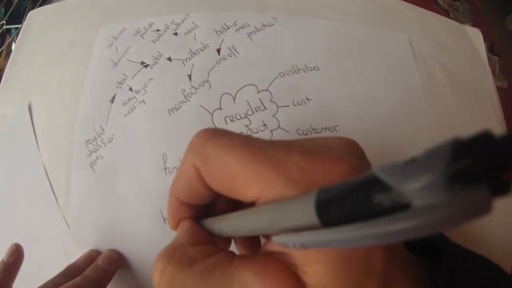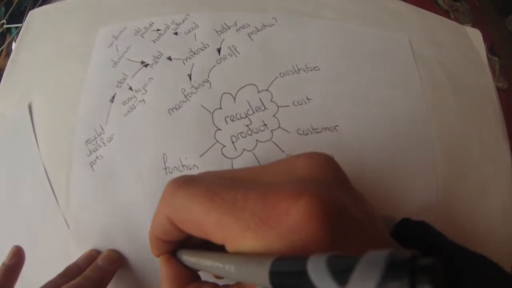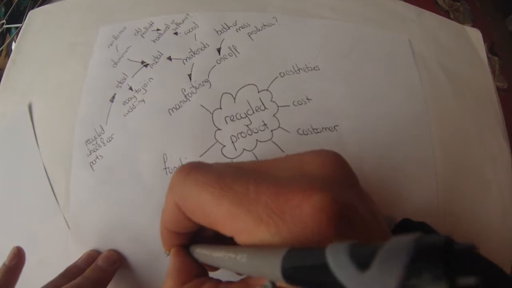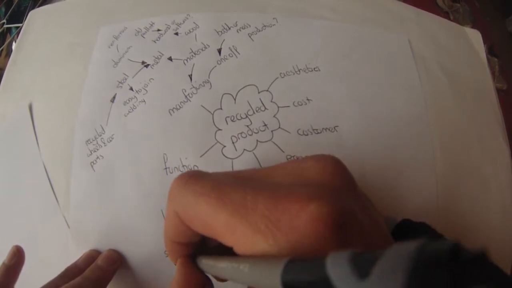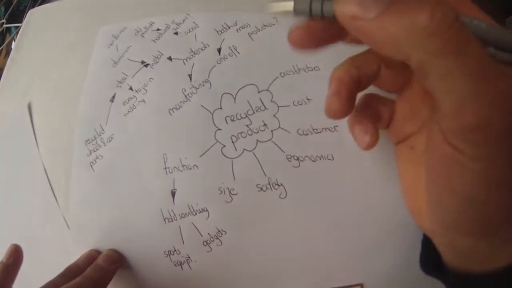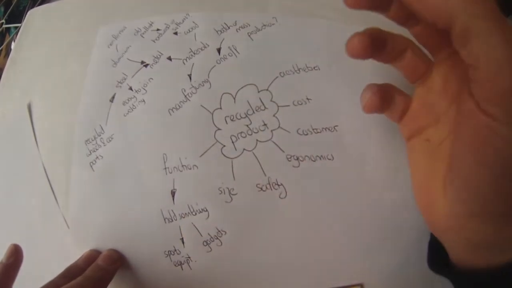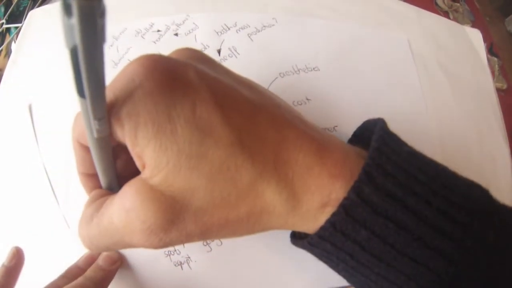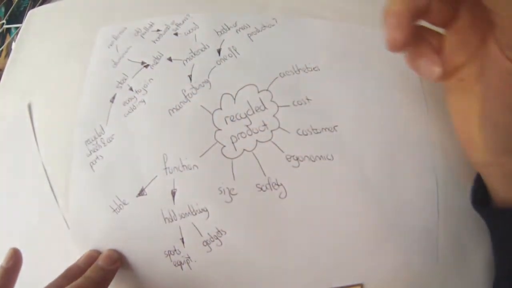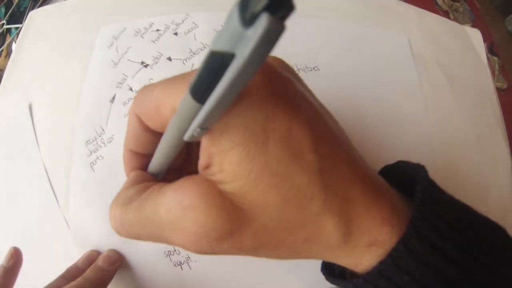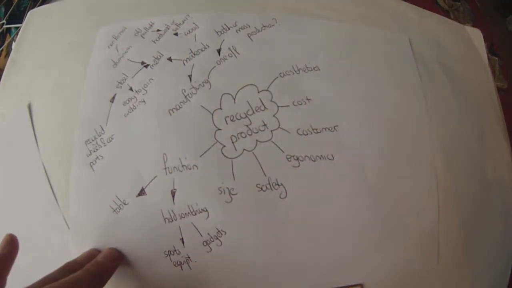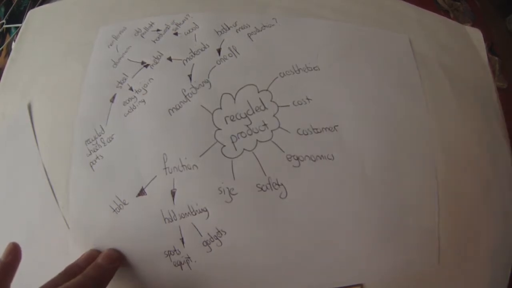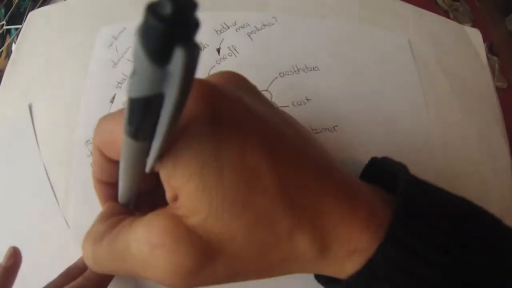Maybe that's just sports equipment. Perhaps it's a table, so just a simple table. Maybe the table is going to be like a coffee table, so it's going to have places to put newspapers and magazines. Just an idea.